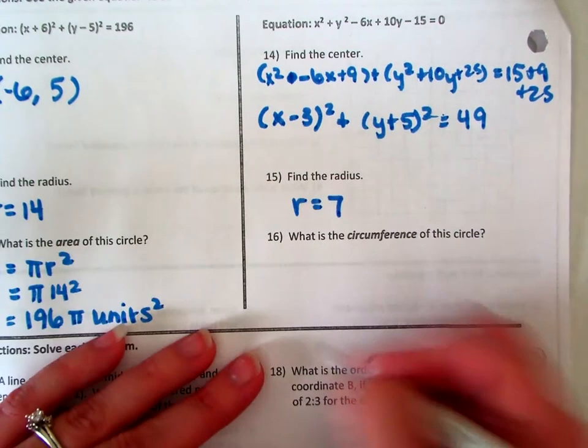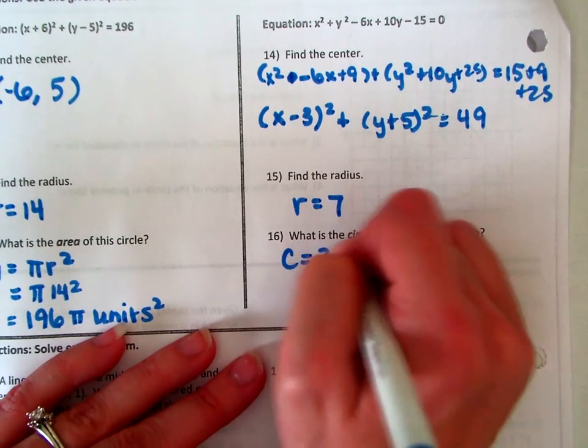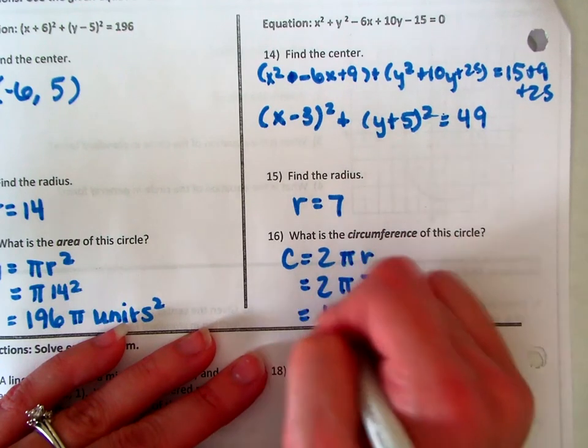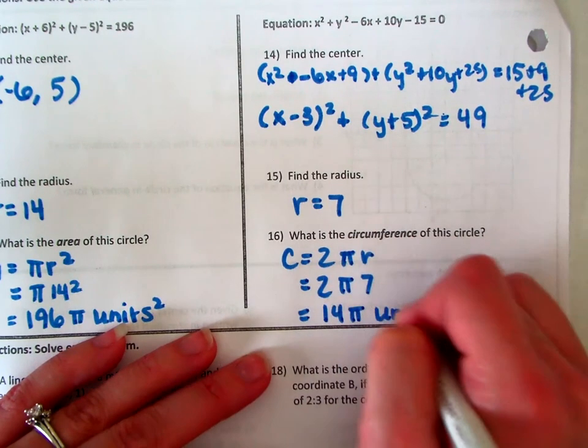So when it says find the circumference, circumference is equal to 2 pi r. So plug it in, 2 pi 7, which makes it 14 pi units for my circumference.